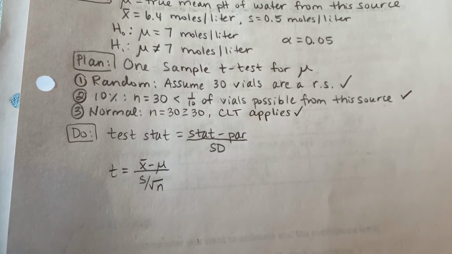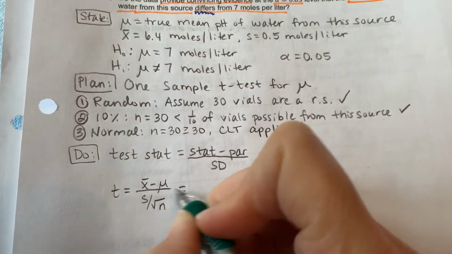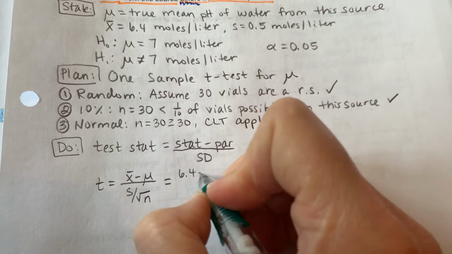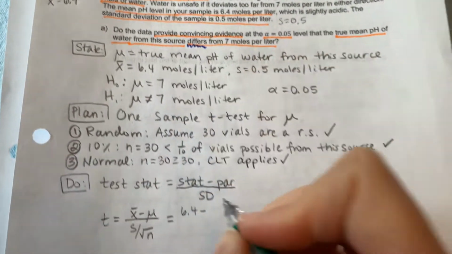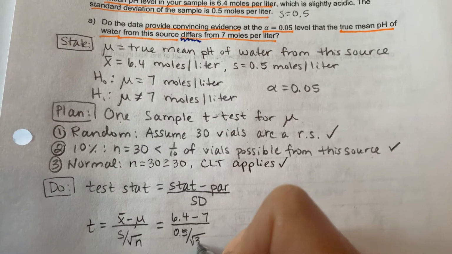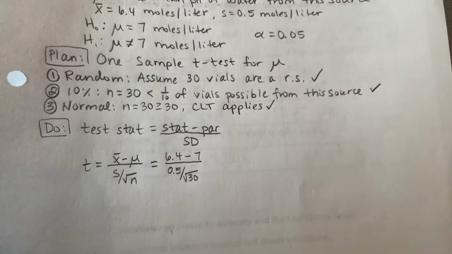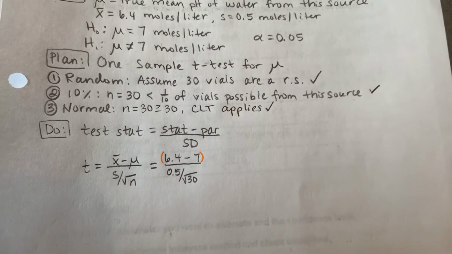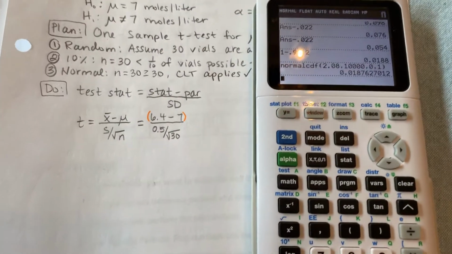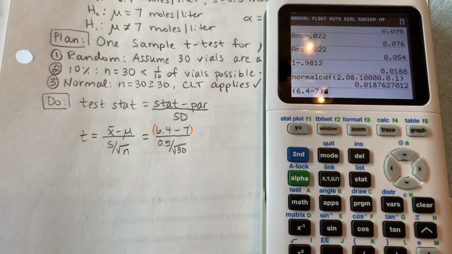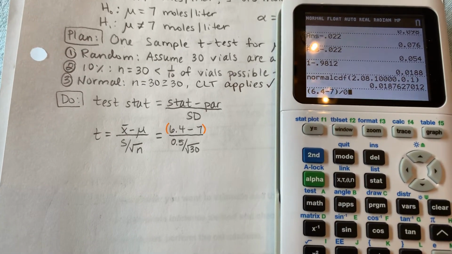Okay, so we're ready to fill in our values. x bar, we said, was 6.4. So 6.4 minus our hypothesized value for mu, the parameter, which is 7, divided by s, which is 0.5, divided by the square root of n, which is 30. Again, if I put parentheses around my numerator, I can type this all in one command, which is what you want to do to limit rounding error problems. So parentheses 6.4 minus 7, end parentheses, divide by 0.5.